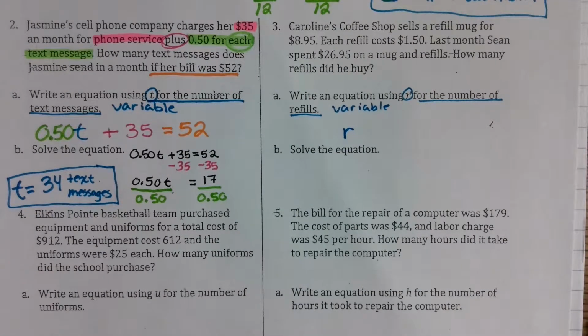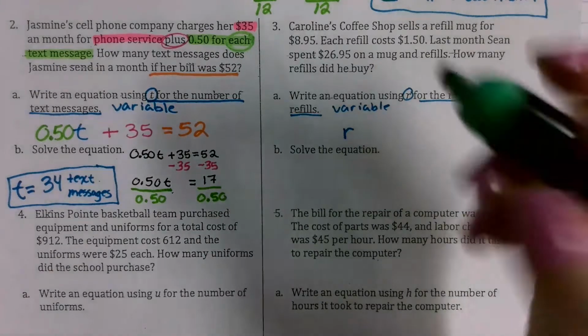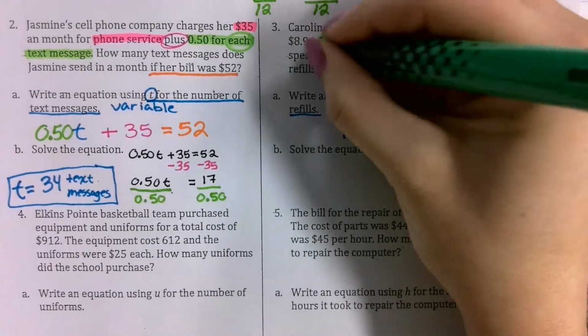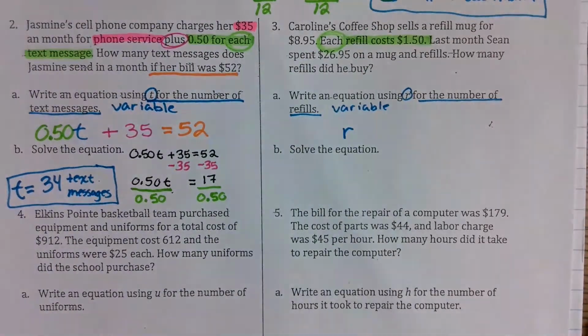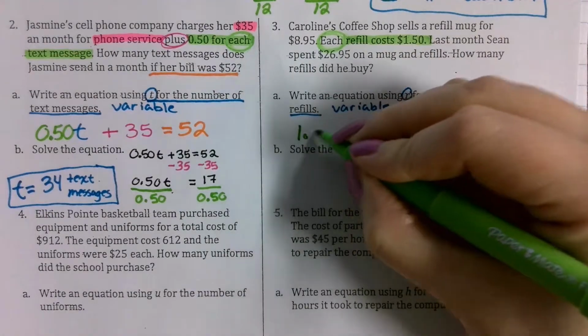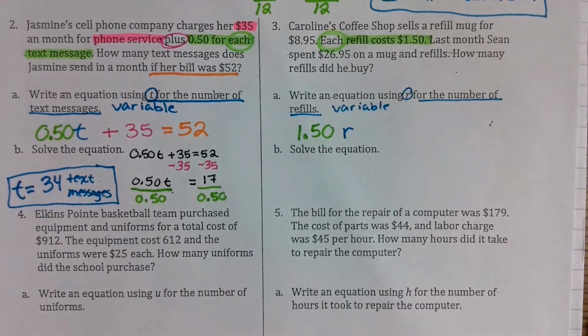Okay, next thing, find the coefficient. What's the coefficient? What words do we look for again, guys? Per, each, every. Jasmine? $1.50. It says each, right there, each refill costs $1.50. So we're going to put $1.50 R. Okay, now let's talk about our constant.